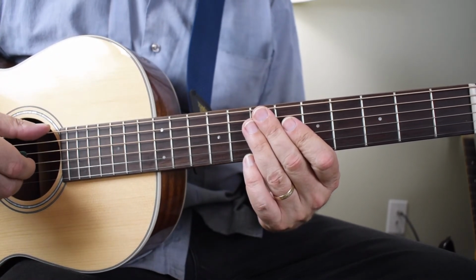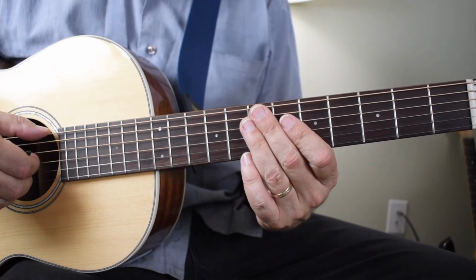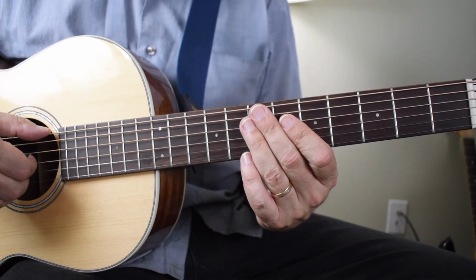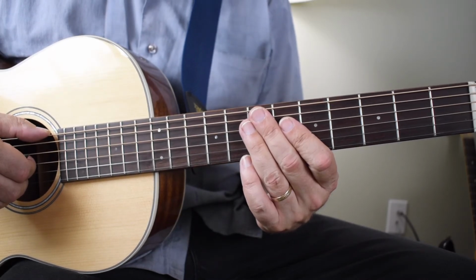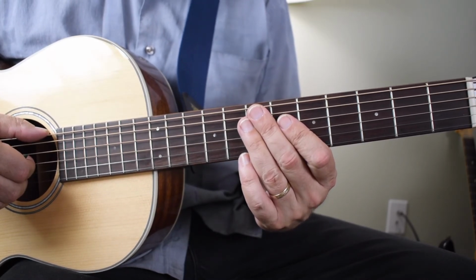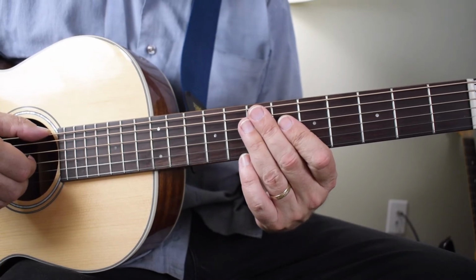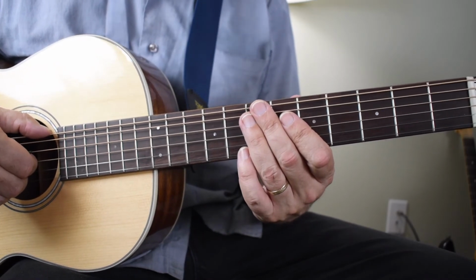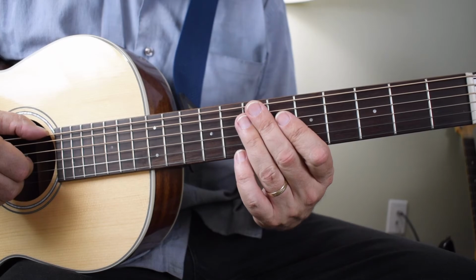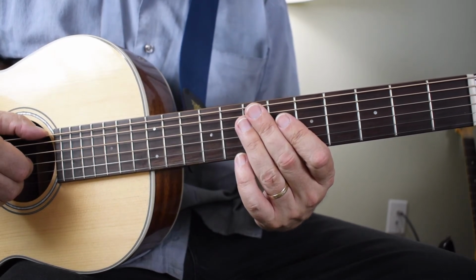So again, there are plenty of resources out there to show you scale patterns all over the neck. And that's not really the purpose of these videos. These videos are to show you why each note is important, how the notes are different, which notes are more important than other notes. And so again, with those 4 core scales, I would make that the priority.